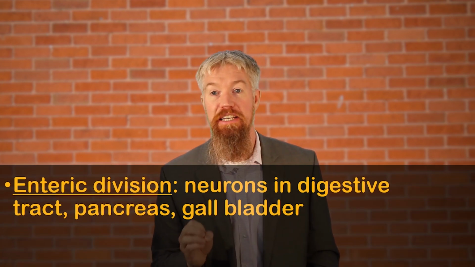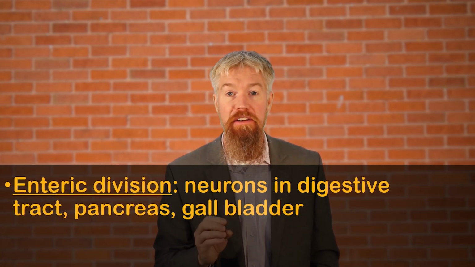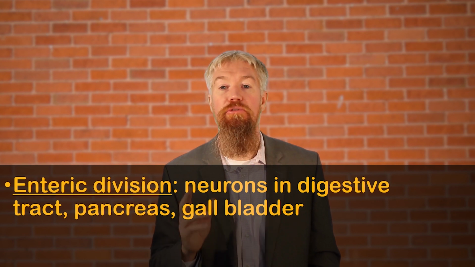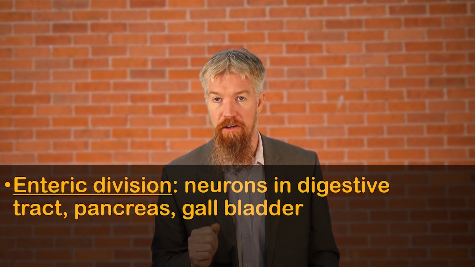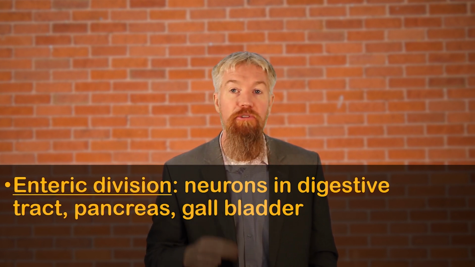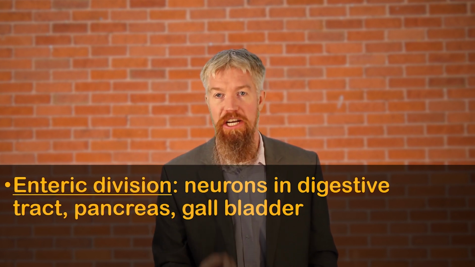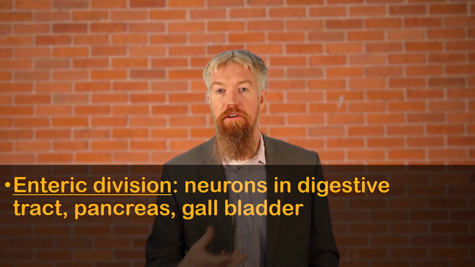This is referred to as the enteric division. The enteric division will be responsible for the neurons in the digestive tract, the pancreas, and the gallbladder. These neurons will be responsible for coordinating the act of digestion, coordinating those contractions of the smooth muscle in the stomach to help with the churning of stomach acids and mechanical digestion.